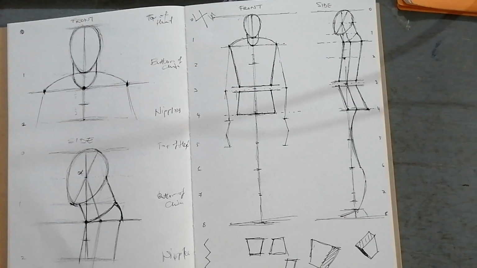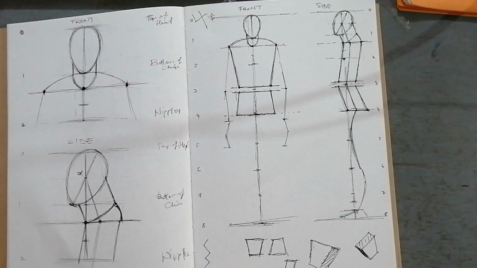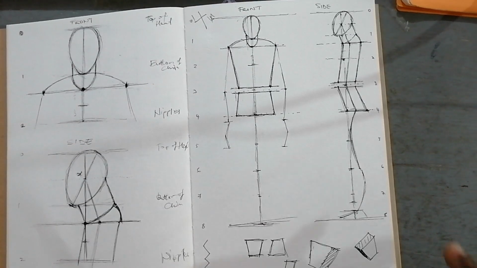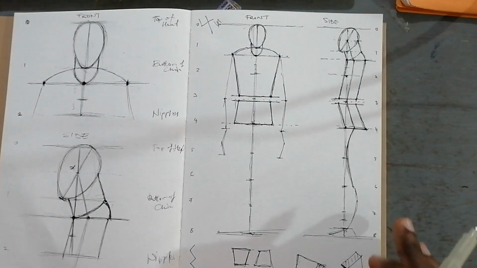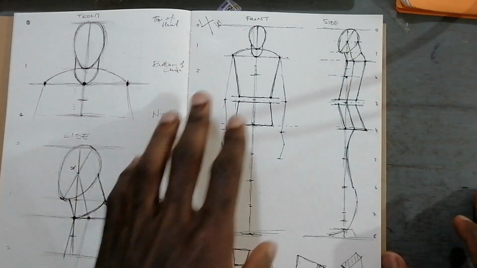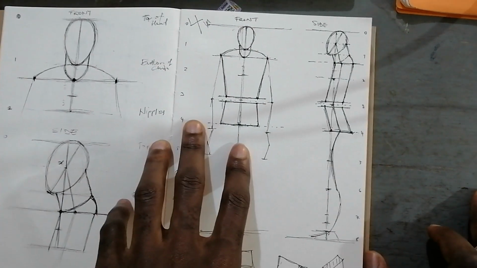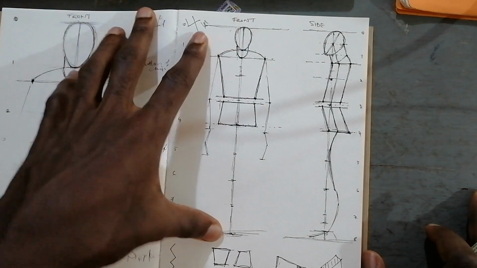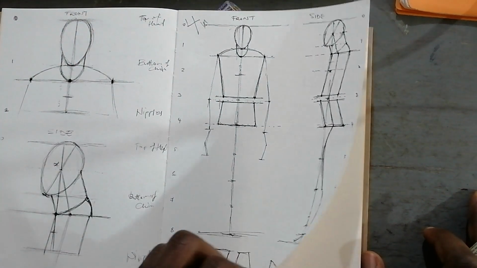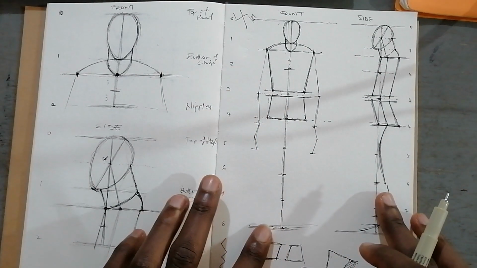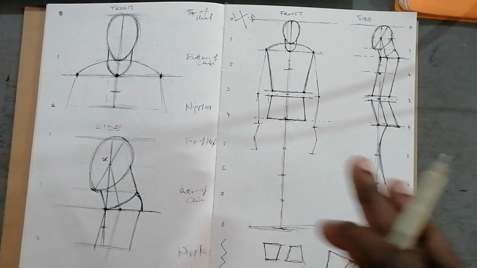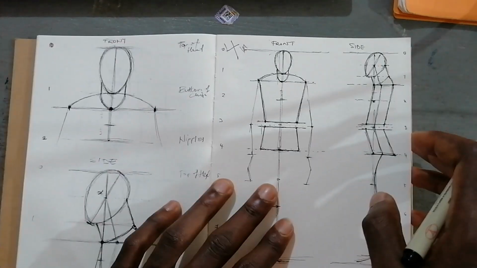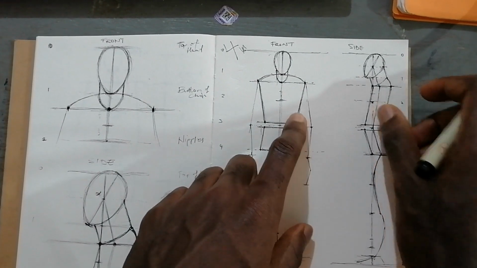Hello guys, welcome back to this tutorial on how to draw the human figure. So previously we learned how to put the torso onto the vertical line that we drew. So in this next video we are going to learn how to add the structure for the legs, for both the front and then the side view. Like I said, this one is going to be a bit different from the ones we did over here for the torso. Let me just show you.